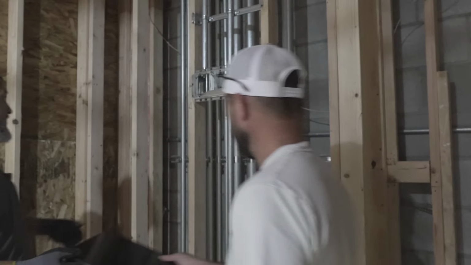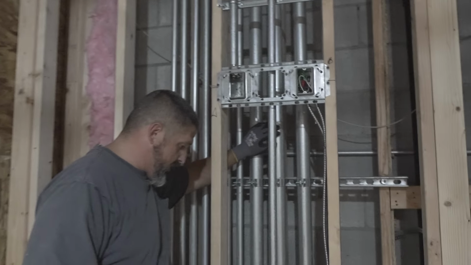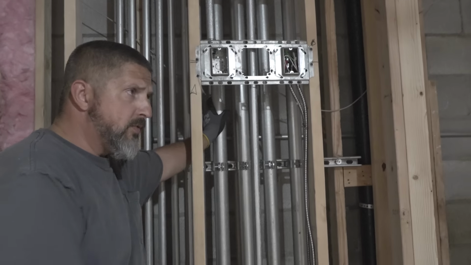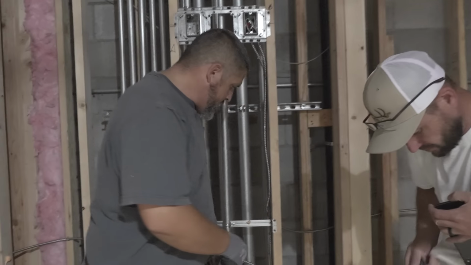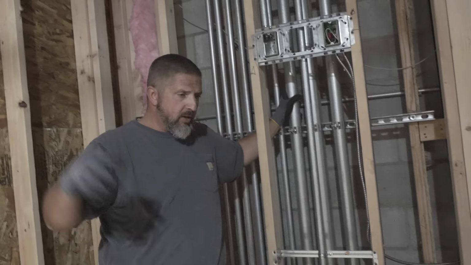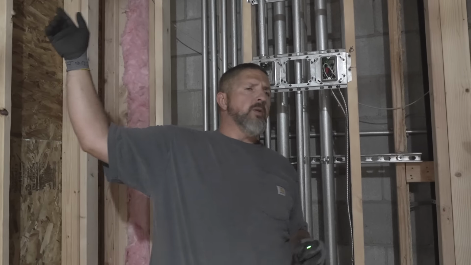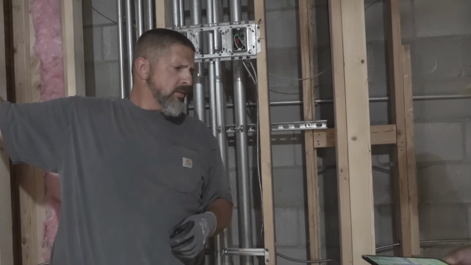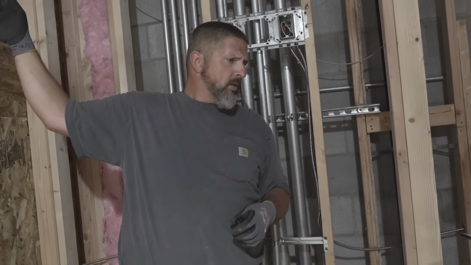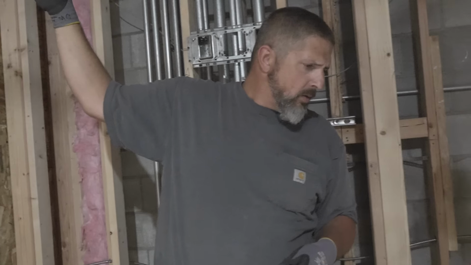Okay, so these are the data pipes that run from utility room 114 over to our other electrical room, which was what, 136? Yeah, if I can get my iPad on. 123.